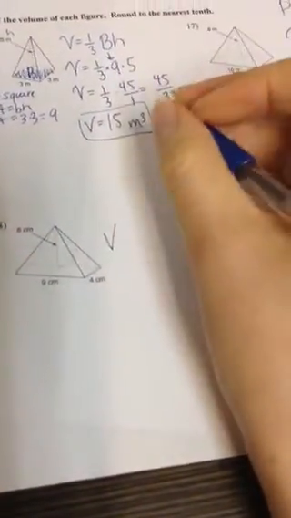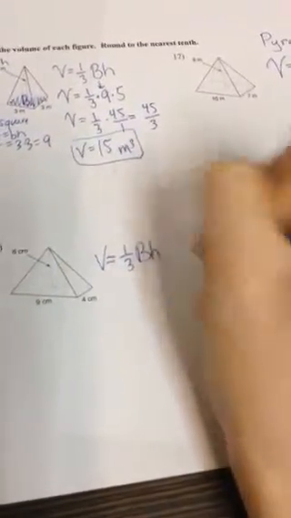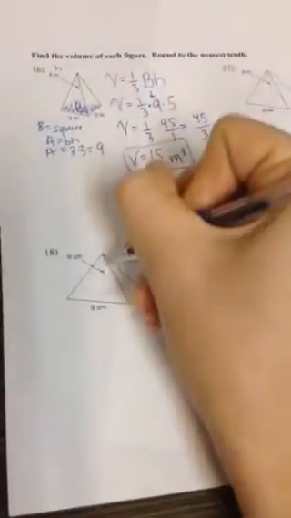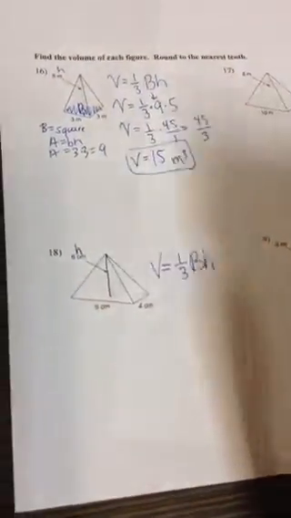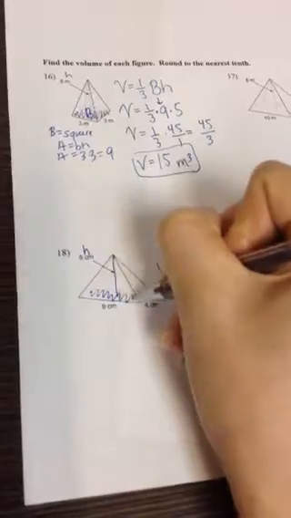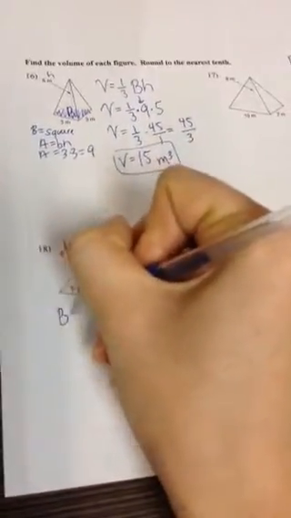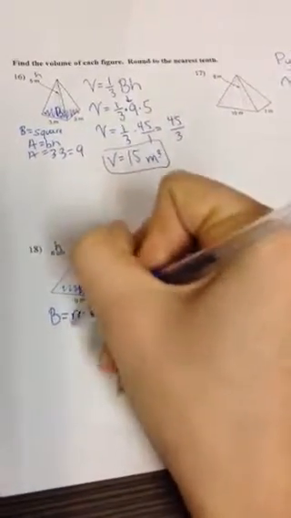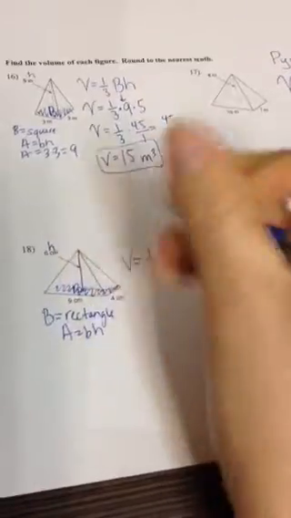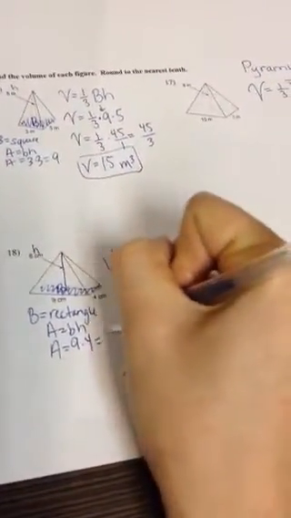So looking at number 18, it's a rectangular pyramid. Volume equals 1/3 area of the base times the height. So my height is going to be from the tip of the pyramid all the way down. The area of my base, or capital B, would be this. To find it, I have a rectangle, so I'm going to do area equals base times height. Area equals 9 times 4, which equals 36.